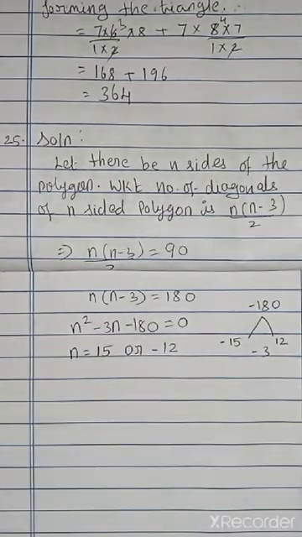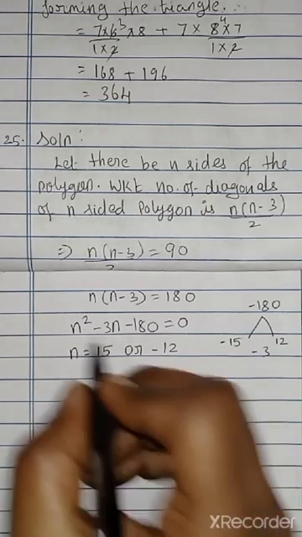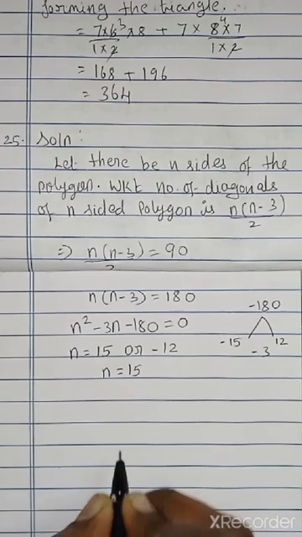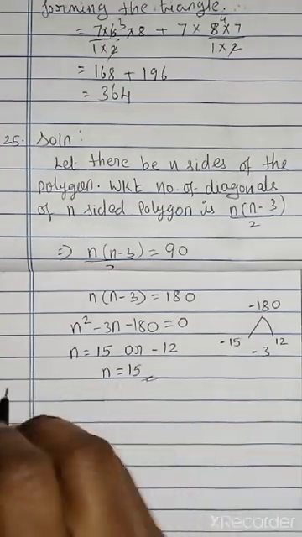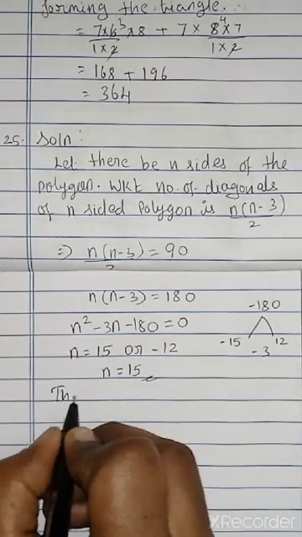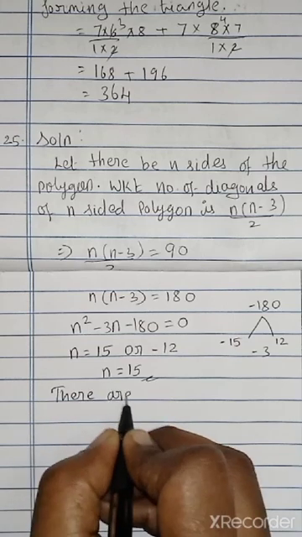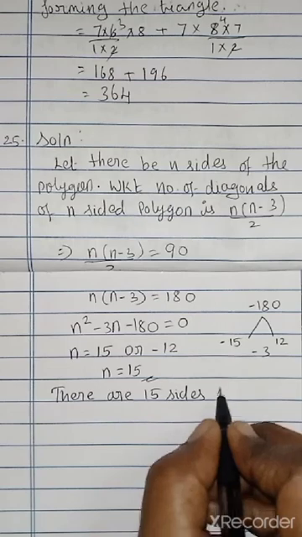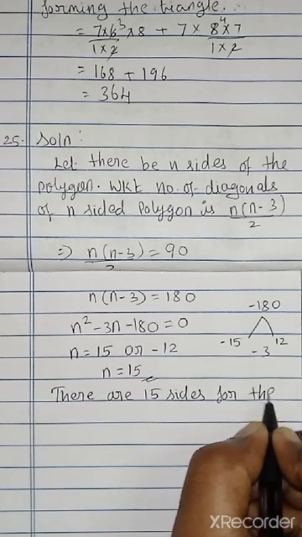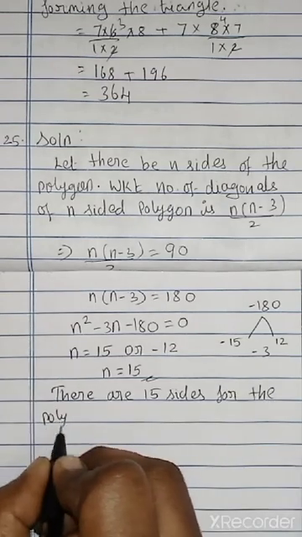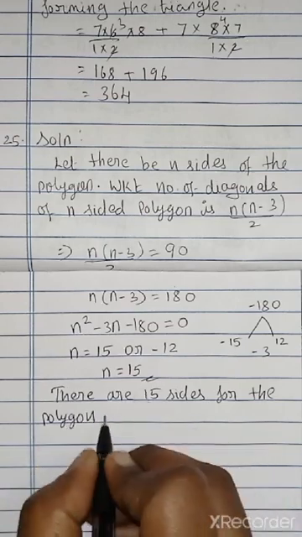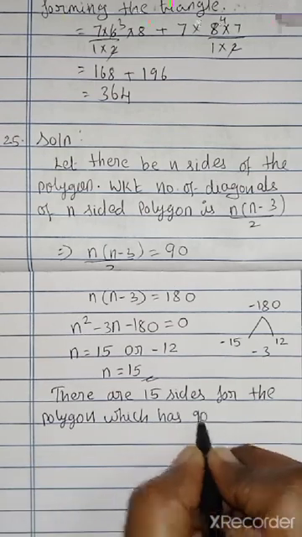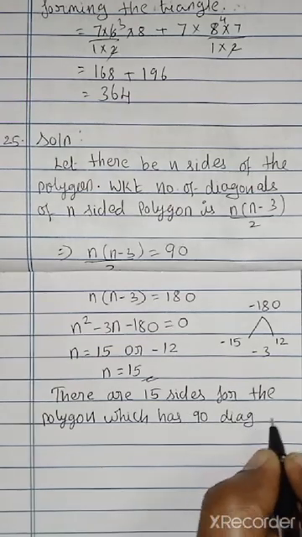Okay, and it will not be negative, so n is equal to 15. So how many sides? 15 sides. There are 15 sides for the polygon which has 90 diagonals.